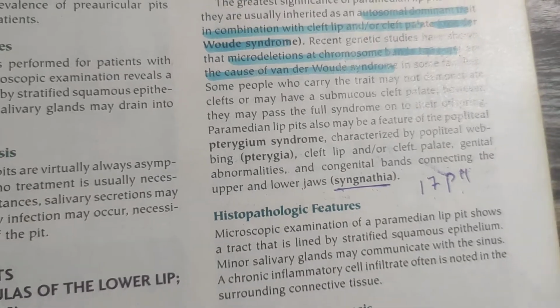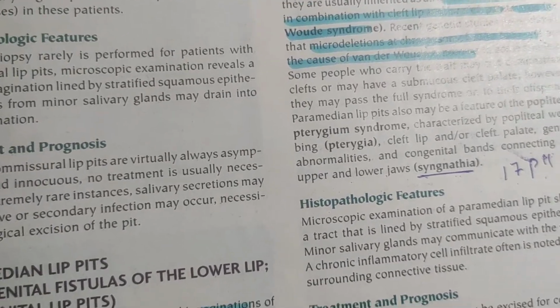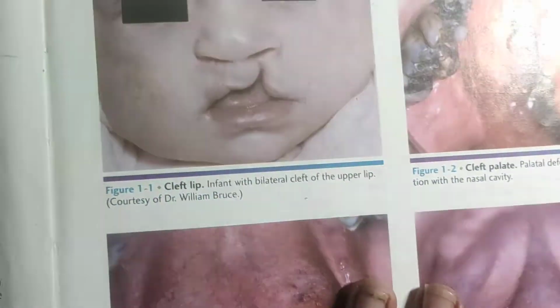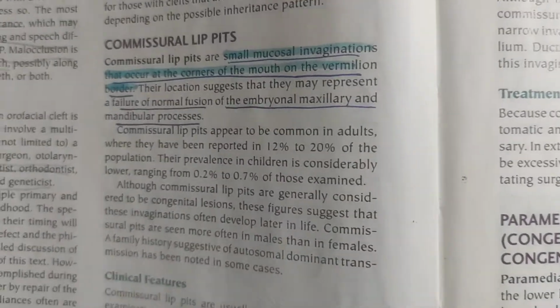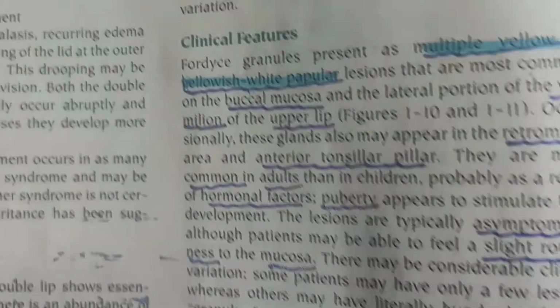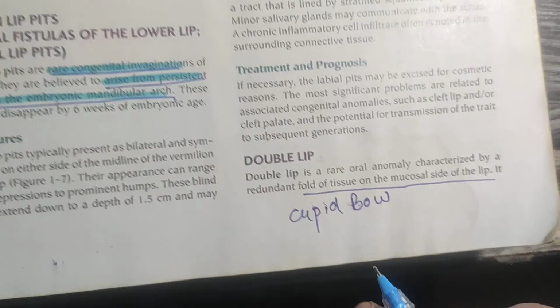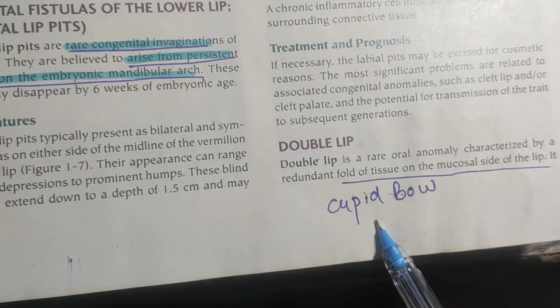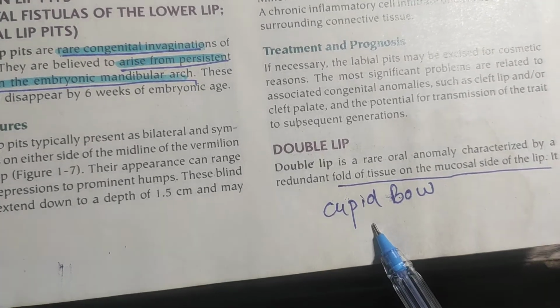Okay, so in this topic we have read about cleft palate and the different facial clefts, commissural lip pits, paramedian lip pits, and now we are going to read about double lip. Yes, now we are going to read about double lip. Okay, it has a cupid bow shape.